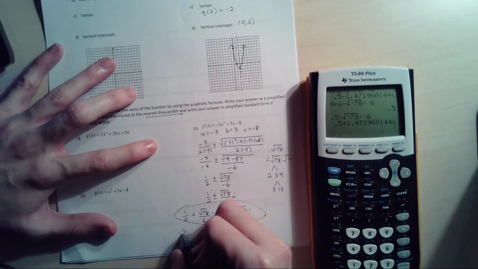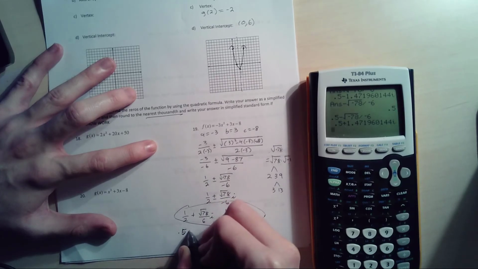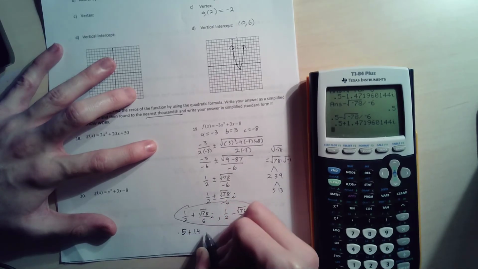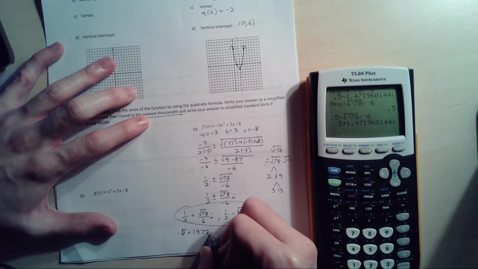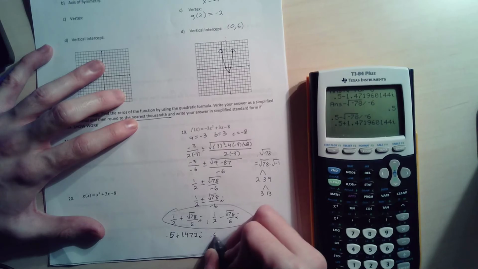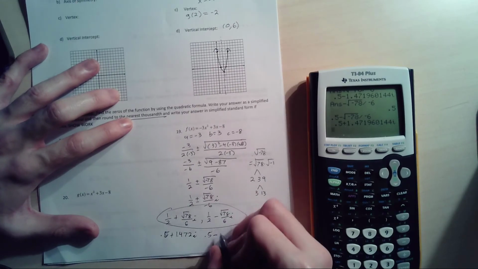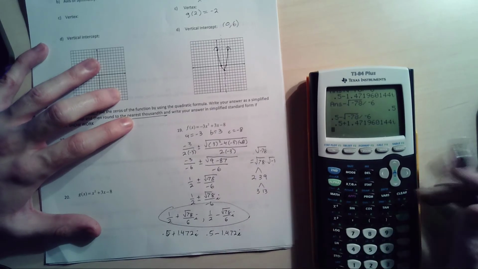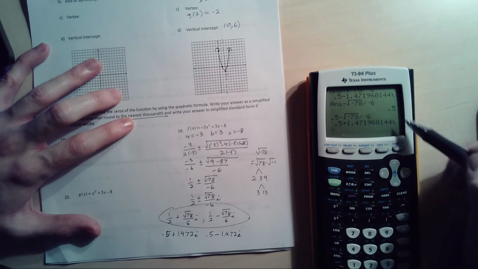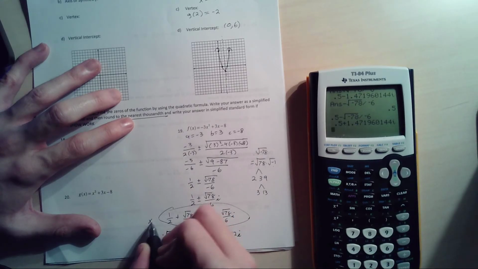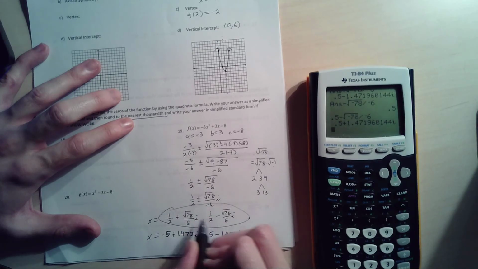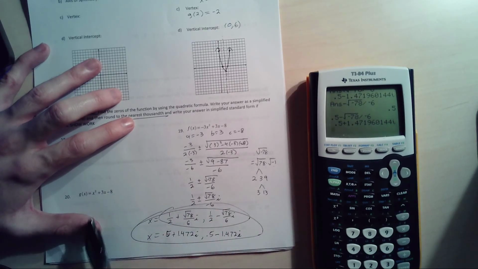So we got 0.5 plus 1.47. It says thousandth, so I need to go to 2 here, i, as well as 0.5 minus 1.472i. Please note, I didn't actually have to type that into my calculator twice. It's going to be the same answer every time because these guys are conjugate pairs. And here's what my x equals. On to the next one.